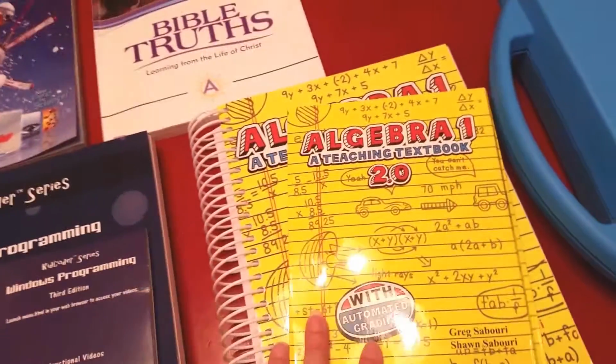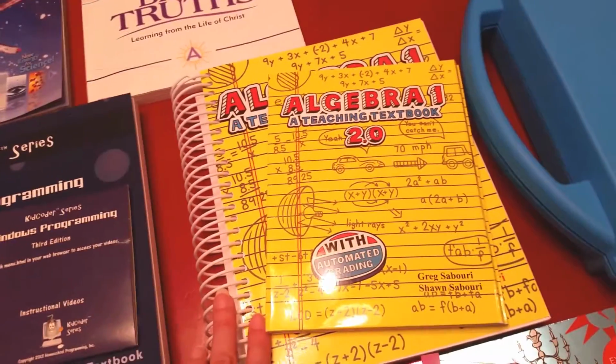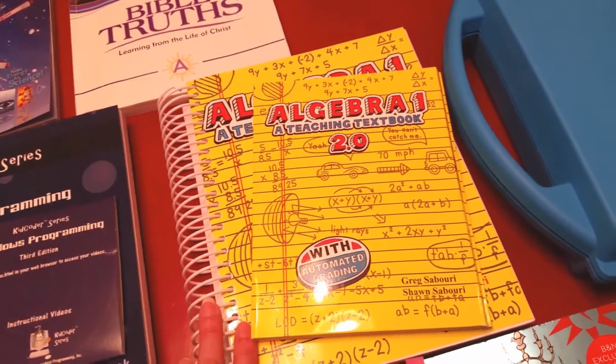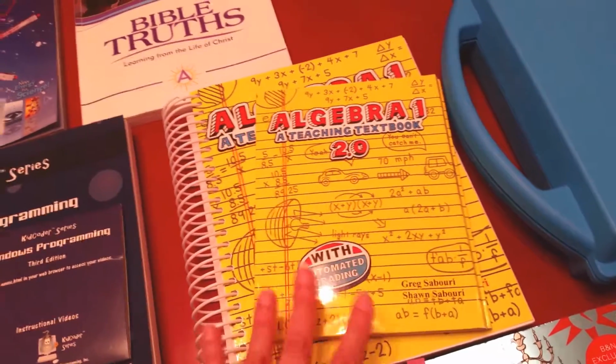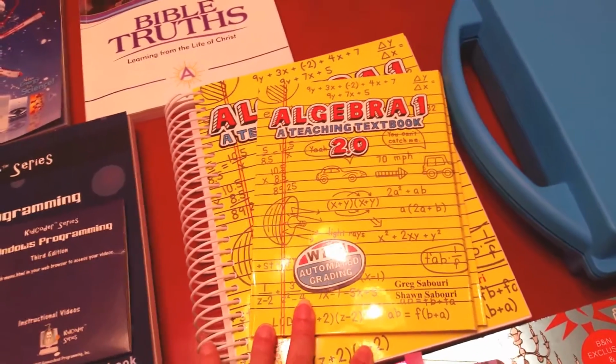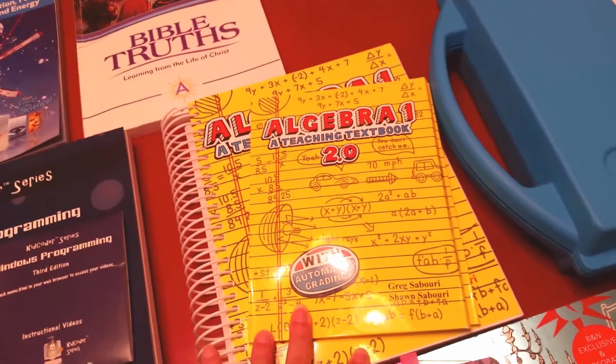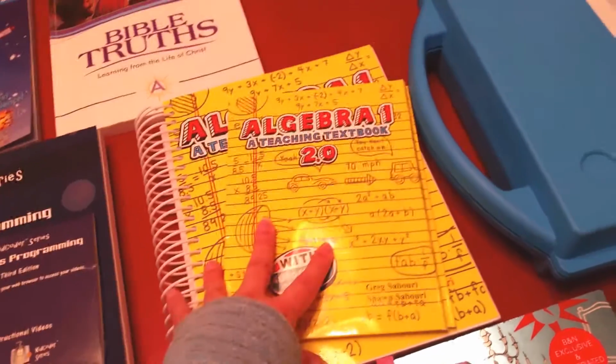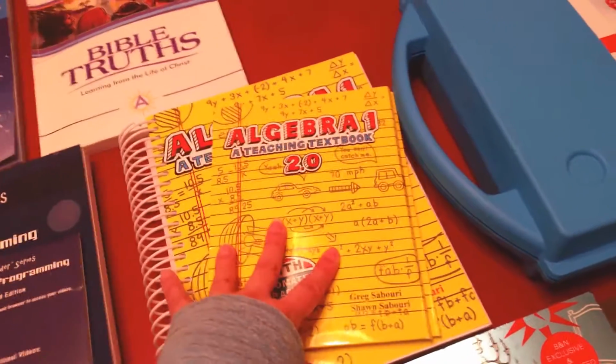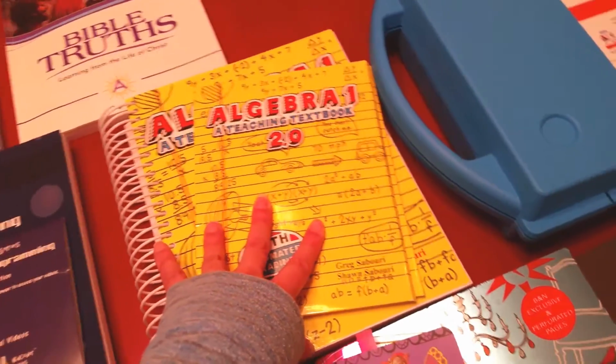Okay, so, math. This is Teaching Textbooks. A lot of people have done reviews on Teaching Textbooks. It has been a very good fit for us. I have enjoyed it. My son has enjoyed it, as much as anyone can enjoy math. Pre-algebra comes with the 8th grade kit. We substituted Algebra 1 because he did pre-algebra last year.